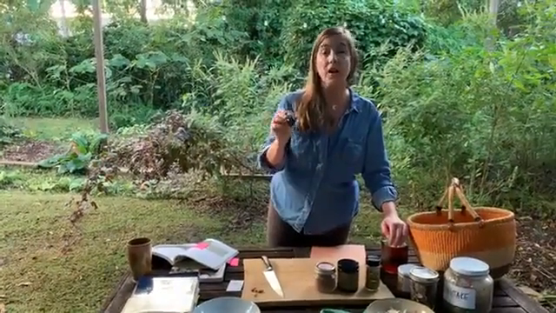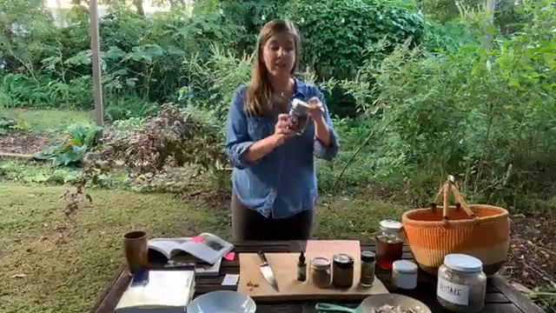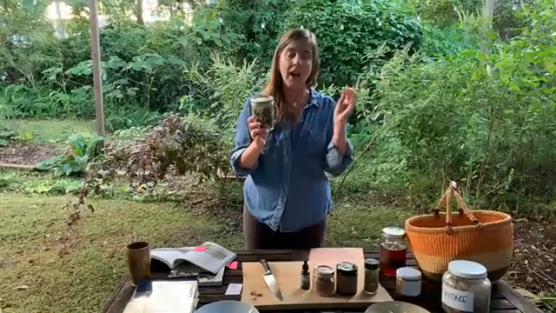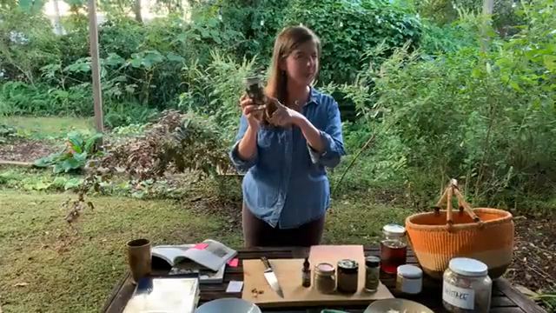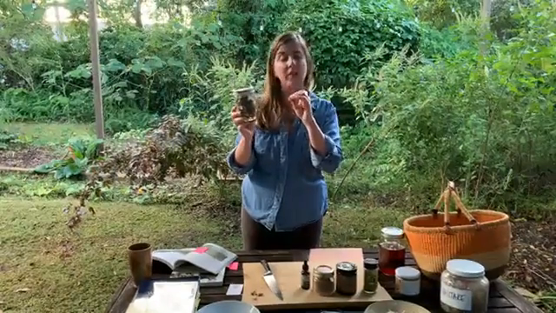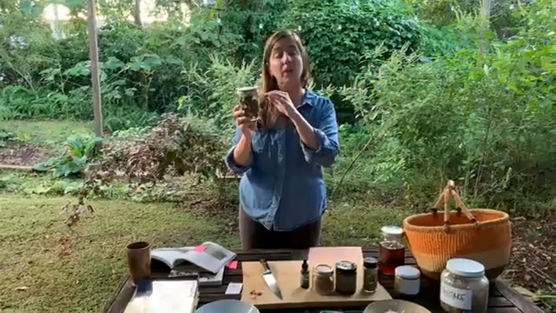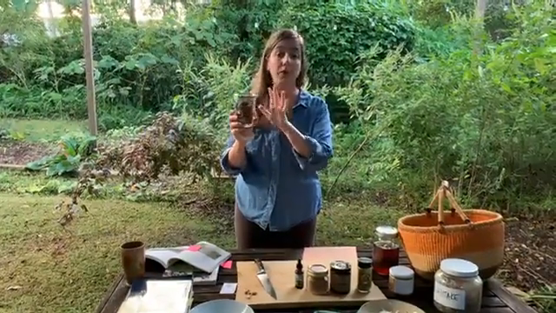And tinctures are a concentrated herbal extract. So to make a tincture, instead of adding water to my jar of mushrooms, I would add alcohol. I'd fill it up. I'd probably chop up those mushrooms a little bit, pulse them in my food processor or something, just to have more surface area. But I would add alcohol and let it sit for 4 to 6 weeks.